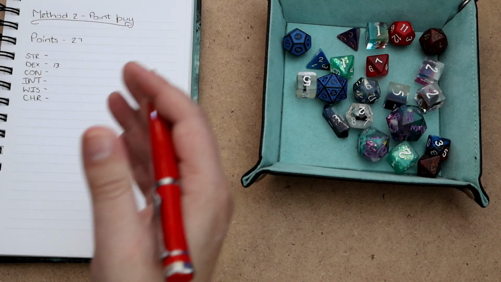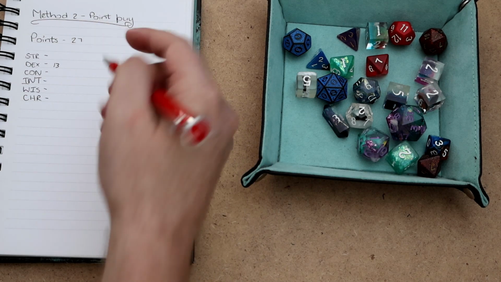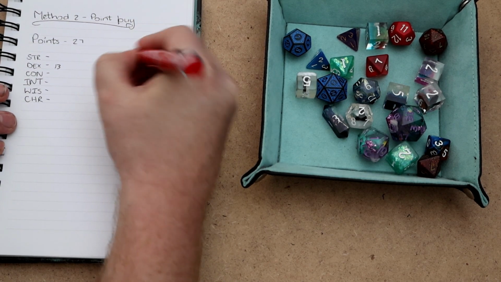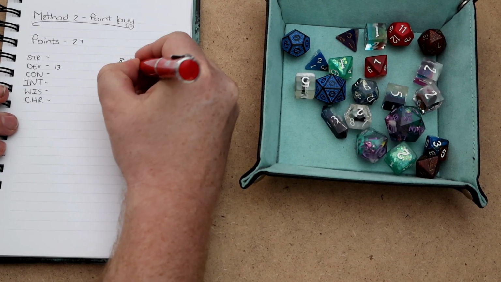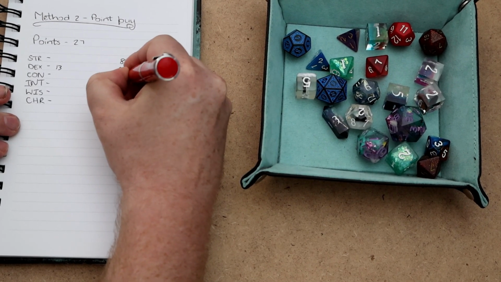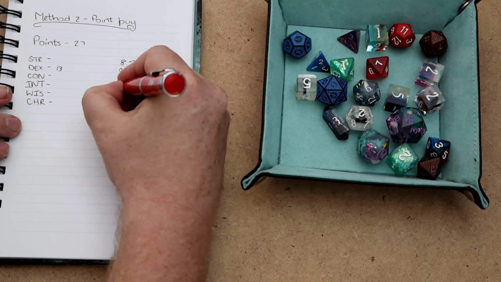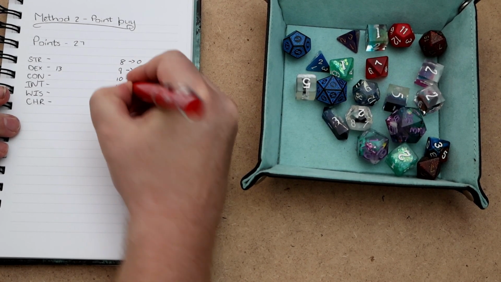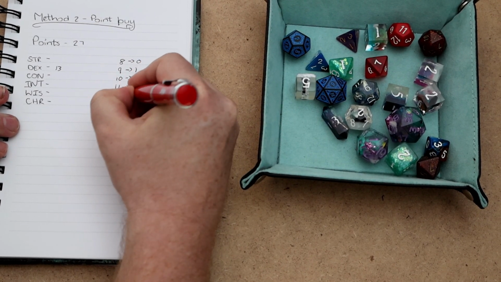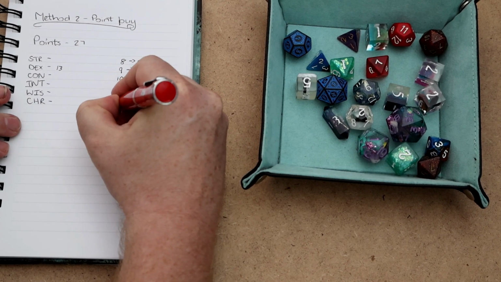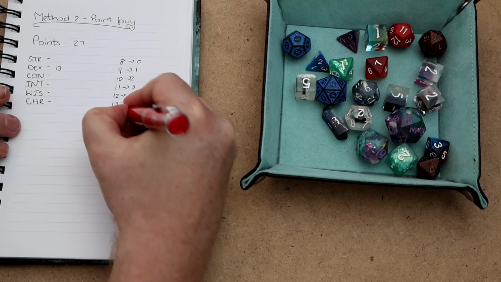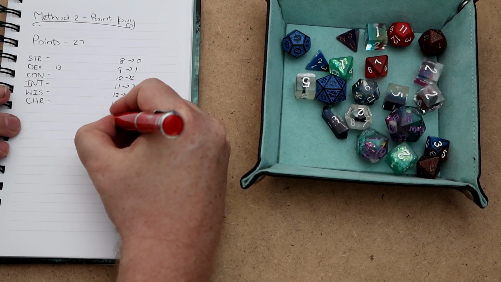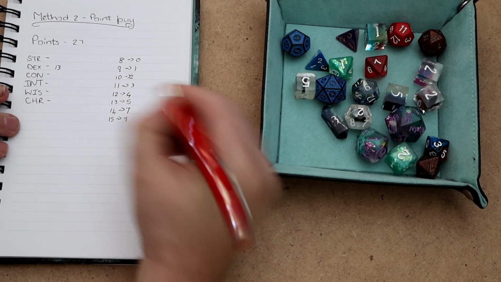Now, how the point buy system works is 8 will cost you 0 points. 9 will cost you 1 point. 10 will cost you 2 points. 11 will cost you 3 points. 12 will cost you 4 points. 13 will cost you 5 points. 14 will cost you 7 points. And then 15 will cost you 9 points.